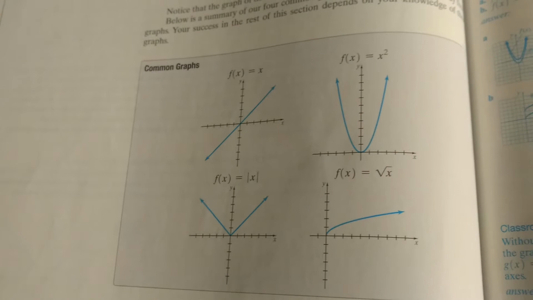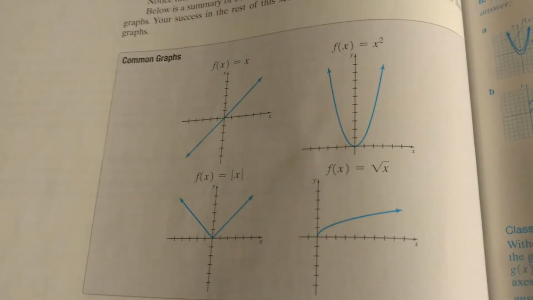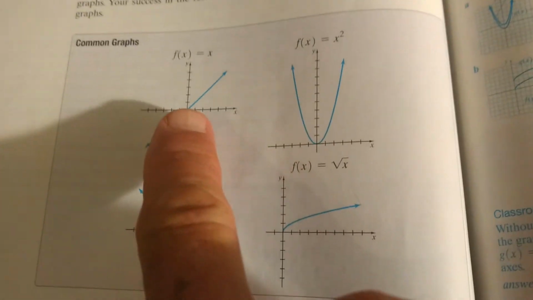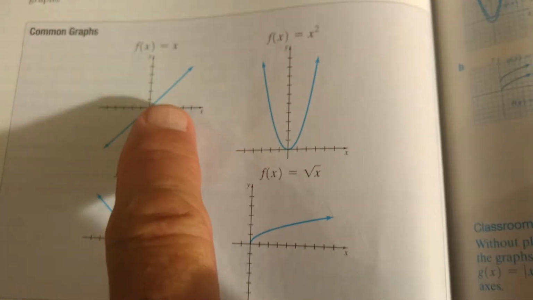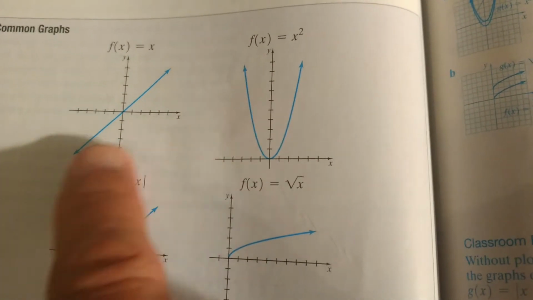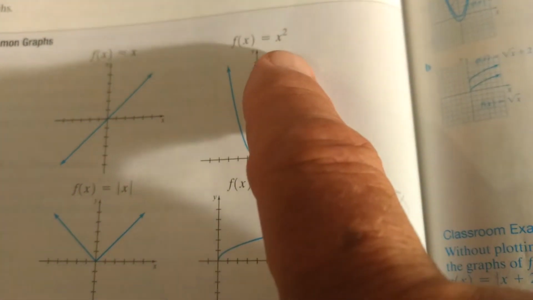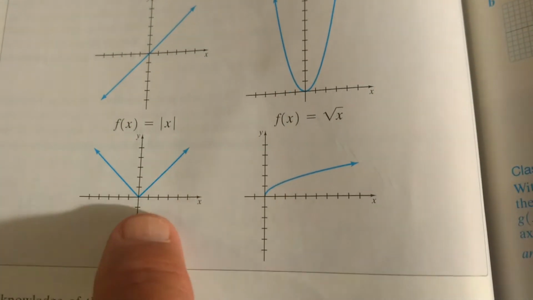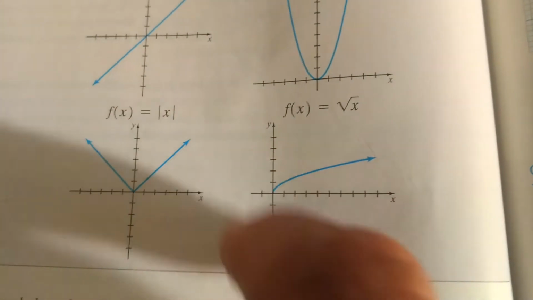One of the things you're going to have to know in order to do vertical and horizontal shifts is this equation here, y equals x, which is in your slope-intercept form. Actually, y equals x plus 0, a straight line. This is y equals x squared, which is going to be a parabola. This is y equals absolute value of x, which is your v. And don't worry about square root of x. I'm not going to give you any of those.